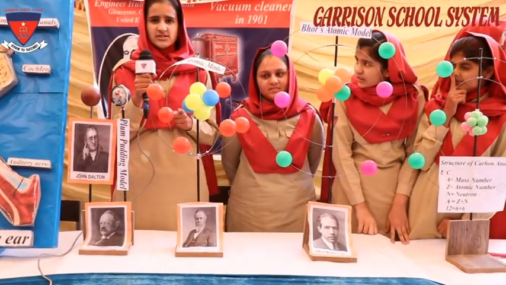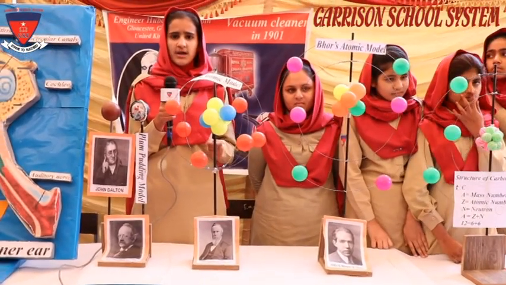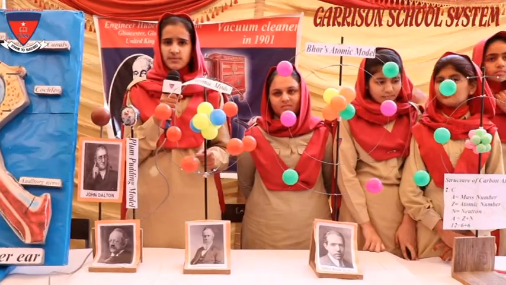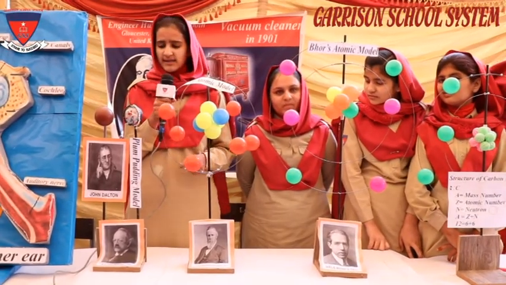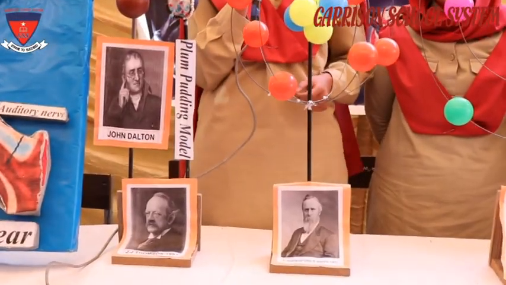As you can see, this is the structure of an atom. All matter is made up of very small indivisible particles called atoms. It is derived from the Latin word atomos meaning indivisible. In the beginning of the 19th century, John Dalton put forward atomic theory. Dalton presented an atomic theory.